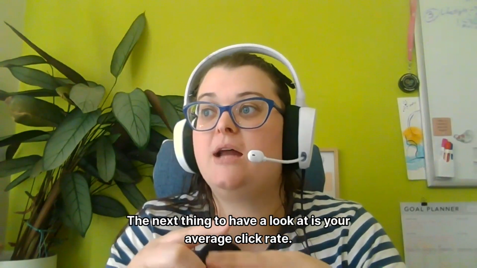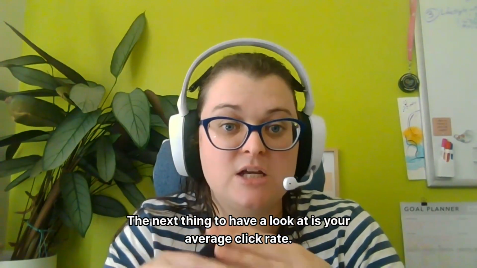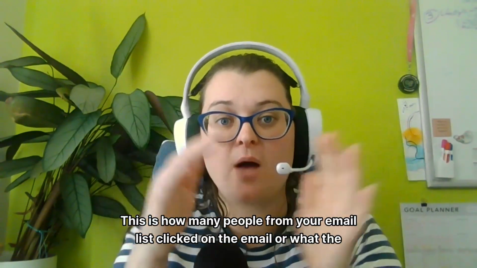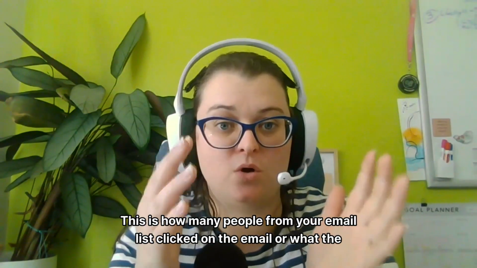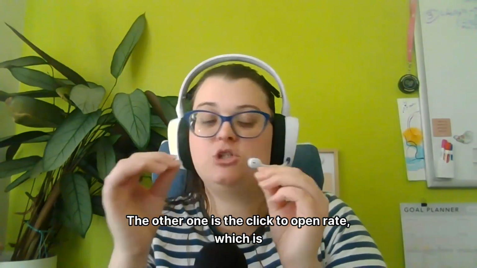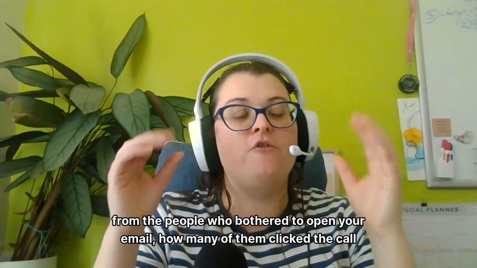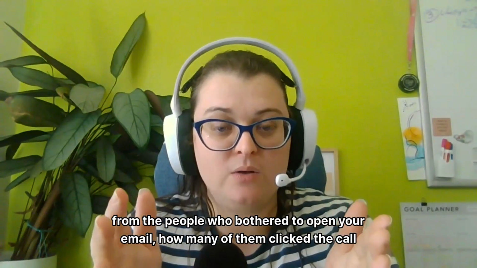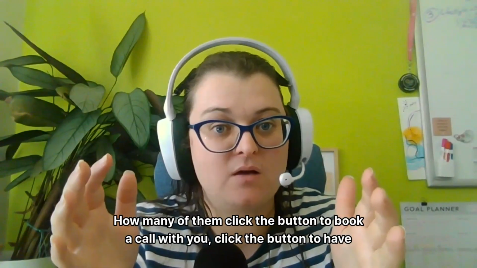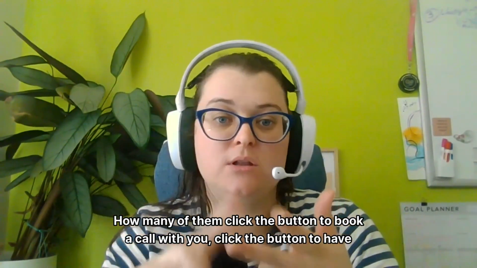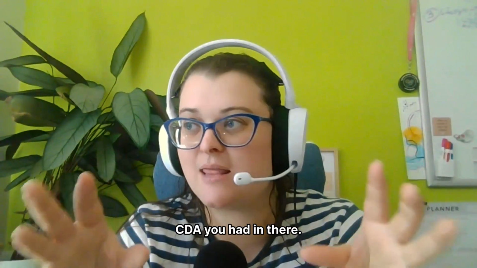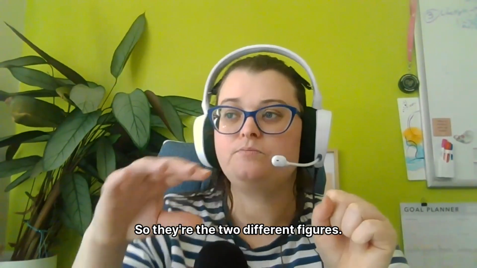The next thing to have a look at is your average click rate. So there's two different click rates you'll see people talk about. One is the click rate. This is how many people from your email list clicked on the email, or what the ratio of clicks was. The other one is the click to open rate, which is from the people who bothered to open your email, how many of them clicked the call to action and did the next thing? How many of them clicked the button to book a call with you, clicked the button to have a look at the program, clicked to come over and chat with you on Instagram, whatever CTA you had in there. So they're the two different figures.